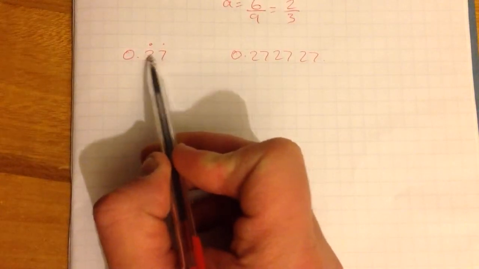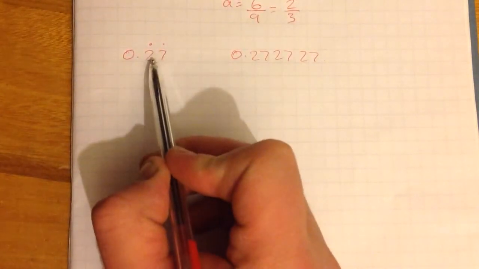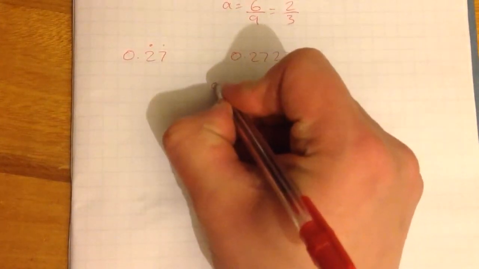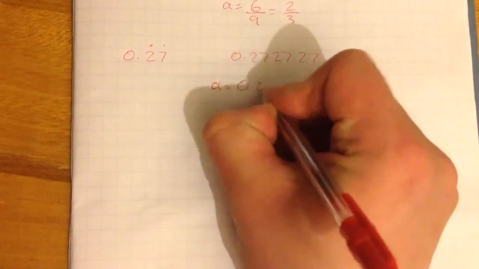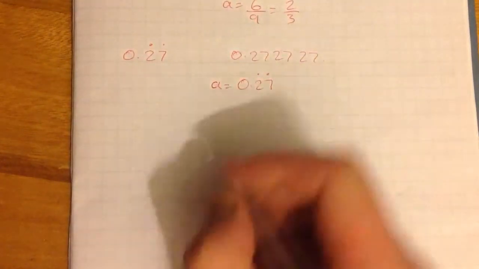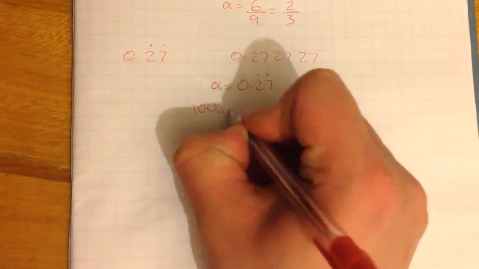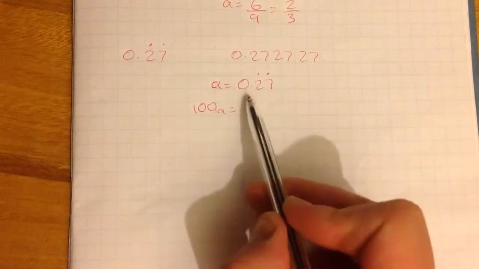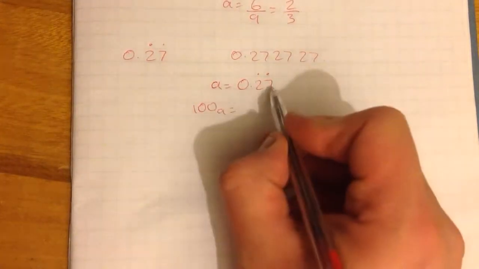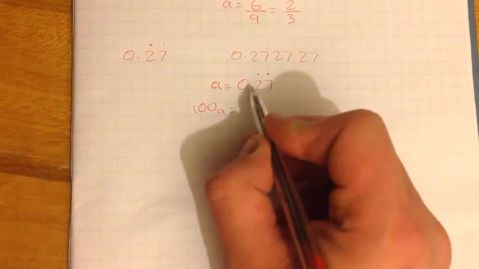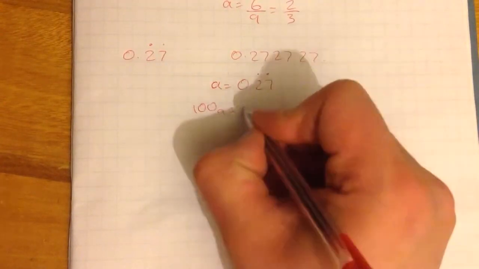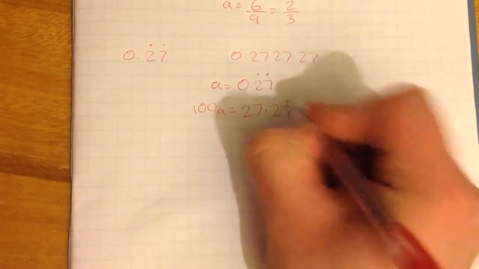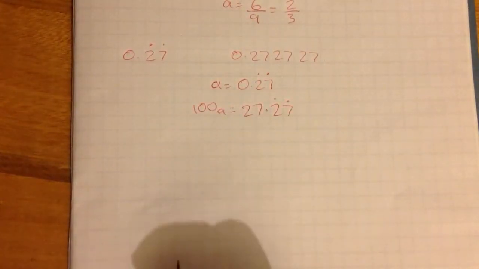Because there are 2 recurring digits, instead of multiplying it by 10, we're going to multiply it by 100. So again, we'll use A. A equals 0.27 recurring, and now we're going to find 100A. 0.2 times 100 is not 2 but 20. 0.07 times 100 is not 0.7, it's going to be 7. So we end up with 27.27 recurring. And now we can do the same thing again.